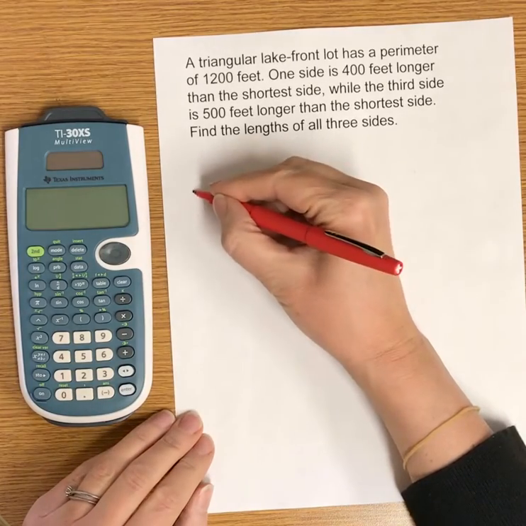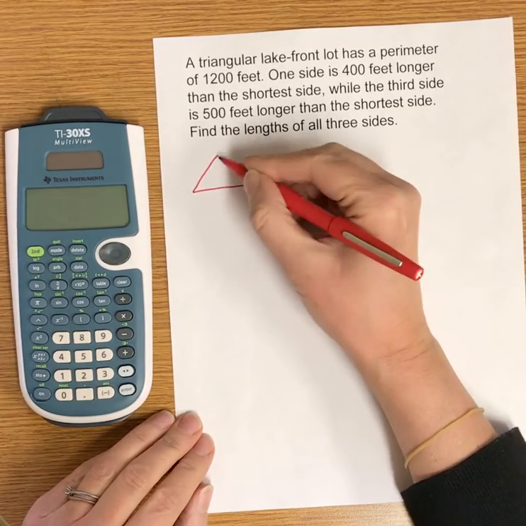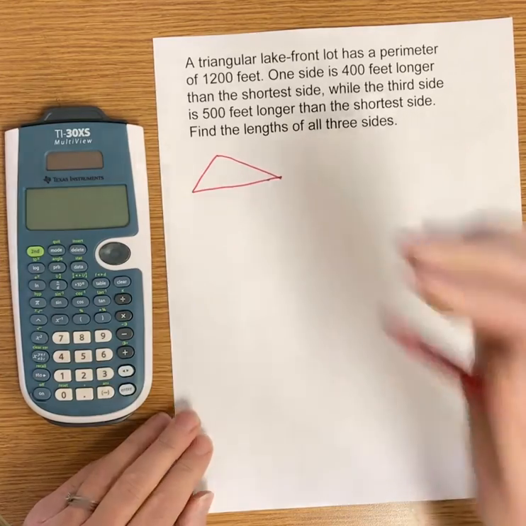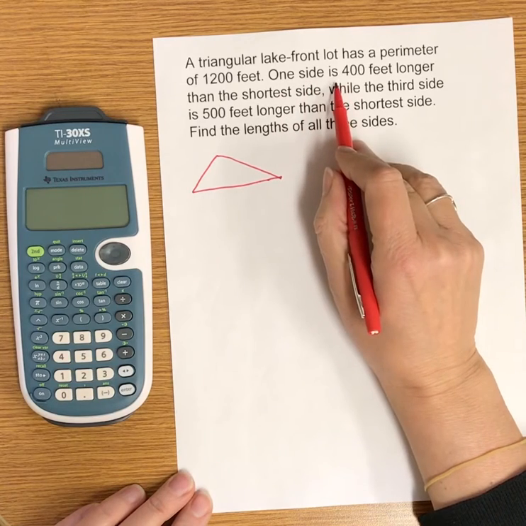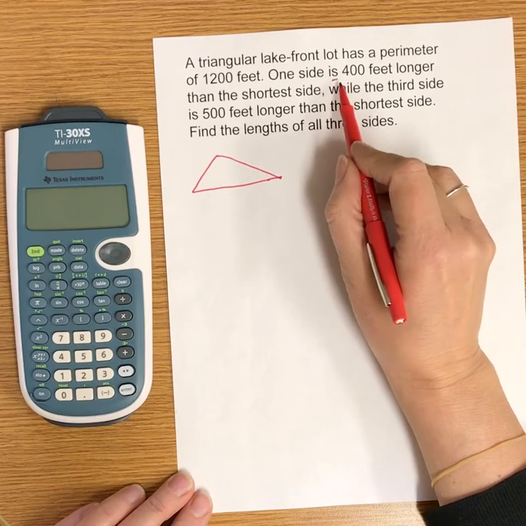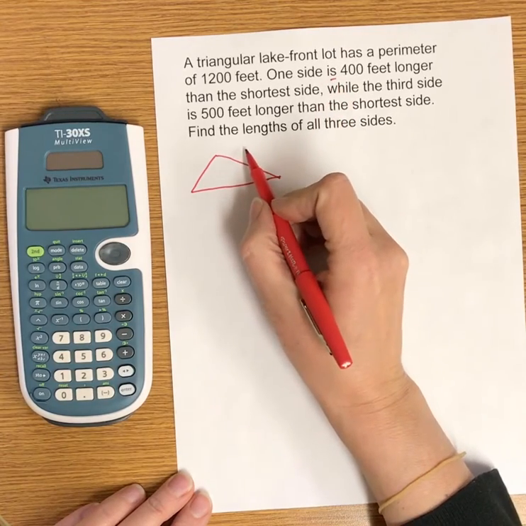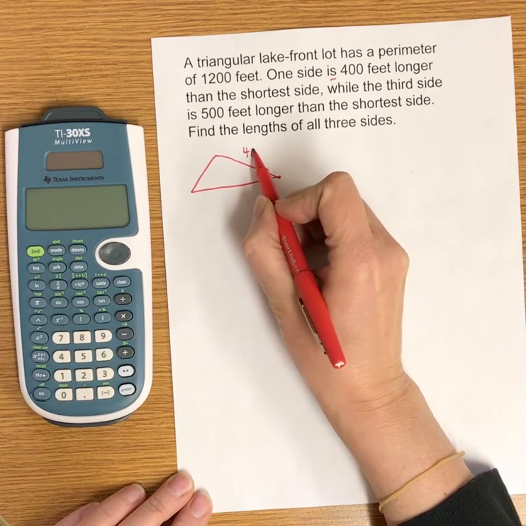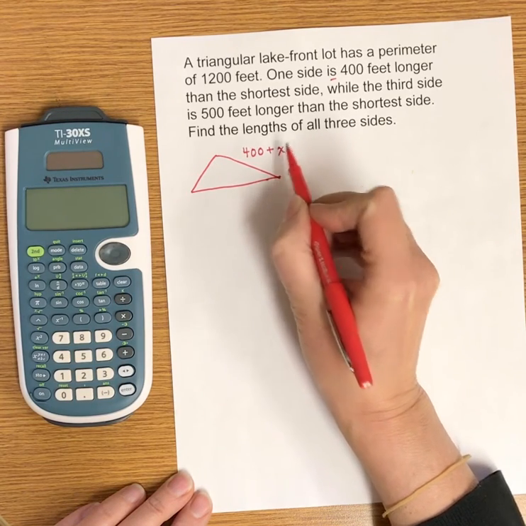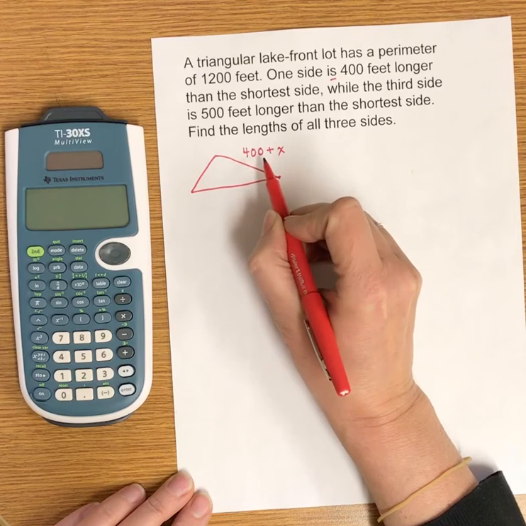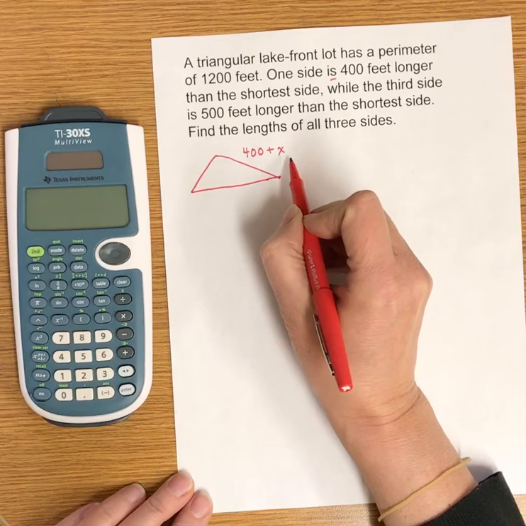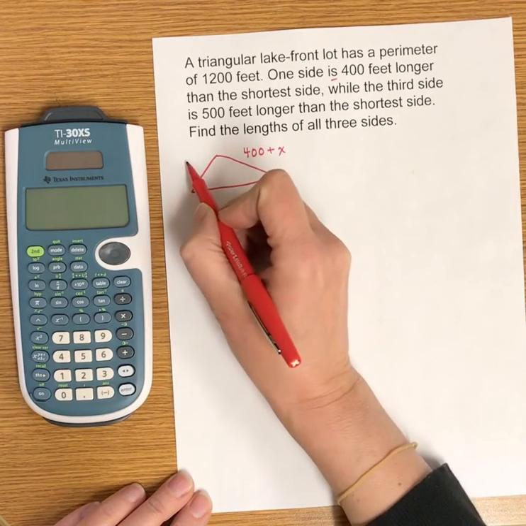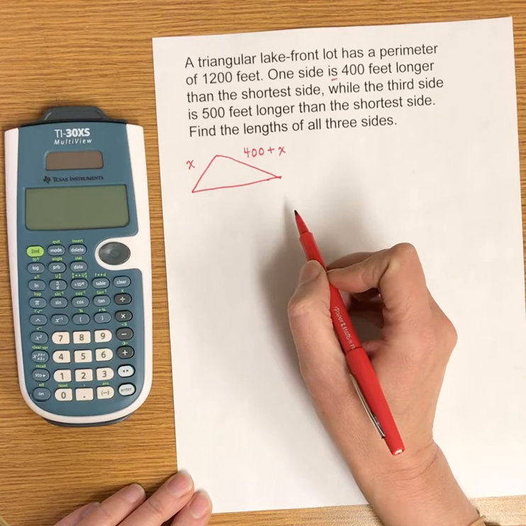Let's start by drawing a triangle that we can label and use to assign our variables. They tell us that one of the sides is 400 feet longer than the shortest side. Let's translate 400 feet longer than the shortest side. Longer sounds like addition, so 400 feet longer would be 400 plus x. When we put that x down, that means we're using it to represent the shortest side, so we can go ahead and label that side x whenever we're ready.